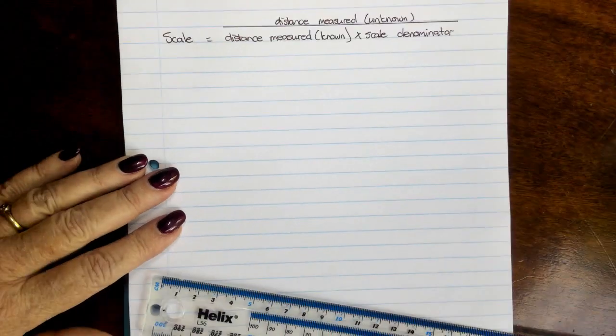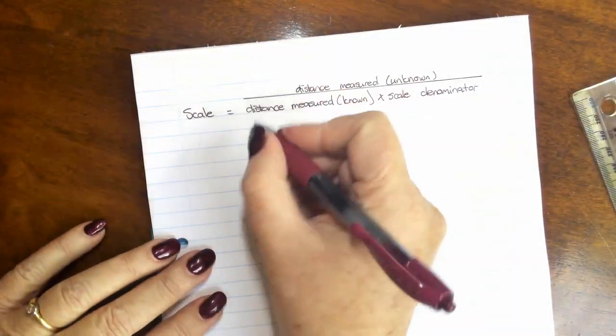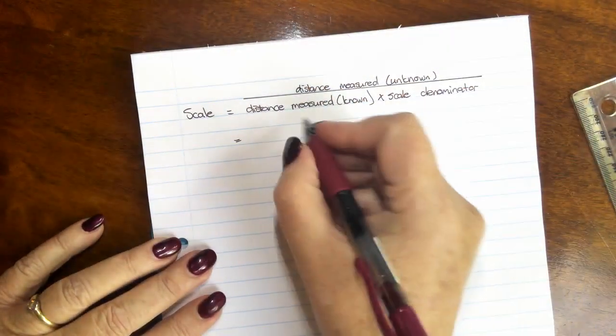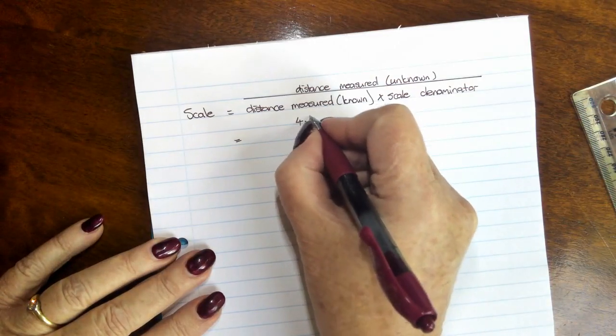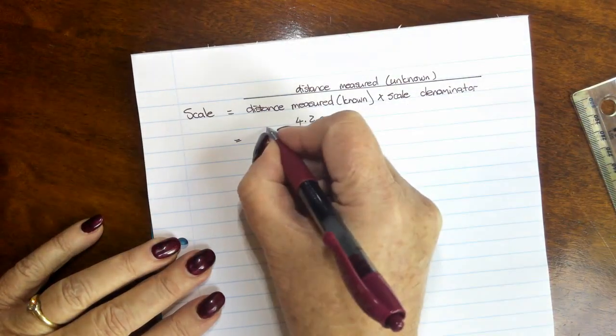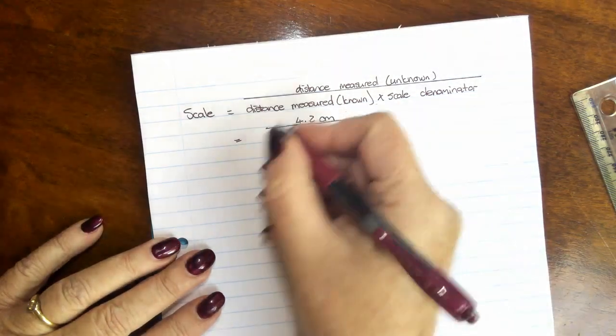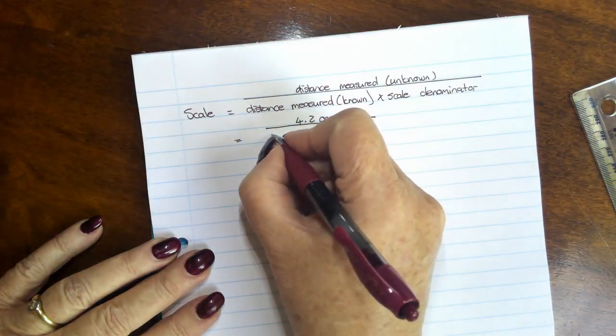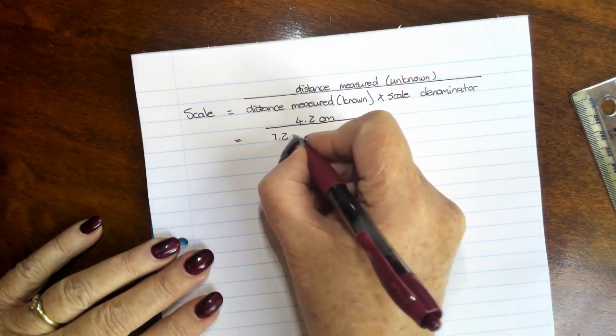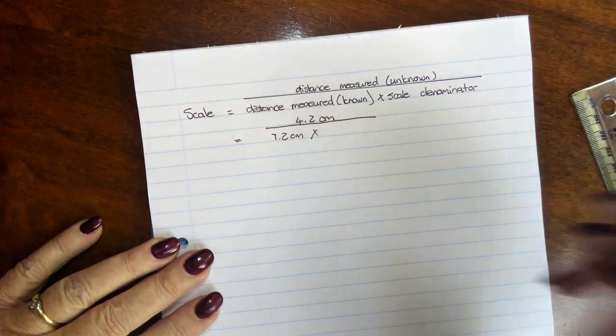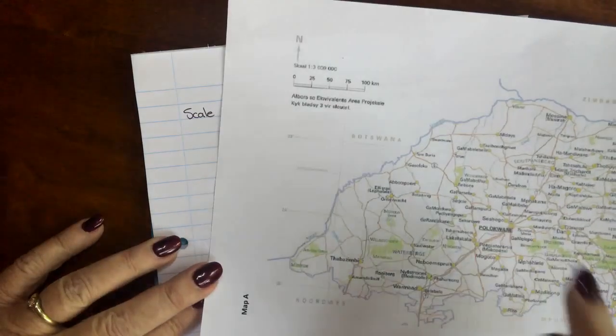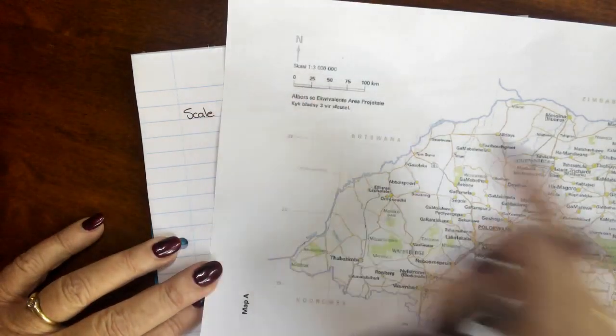And then all I need to do is to do what we call in mathematical terms substitution. So the distance I measured on the map without a scale was 4.2 centimeters. I'm going to divide it by the distance measured on a map with a scale, which was 7.2 centimeters, multiplied by the scale denominator, and in this case it's 3 million.